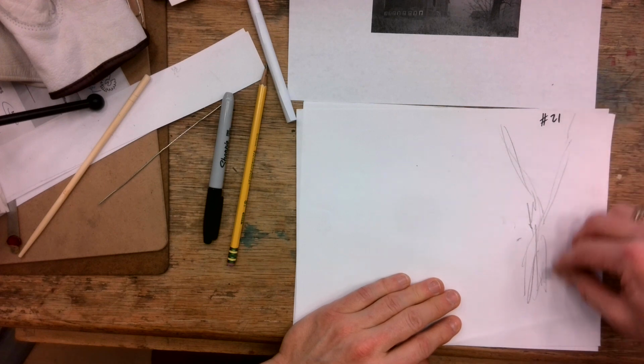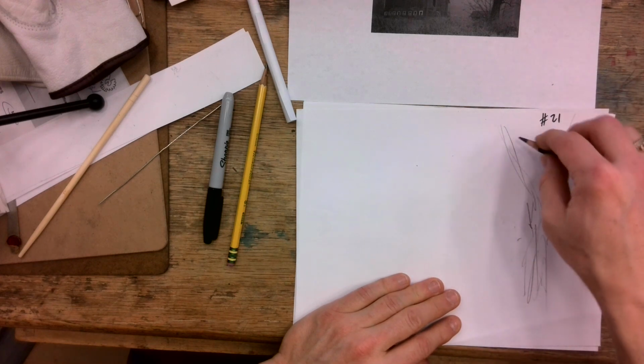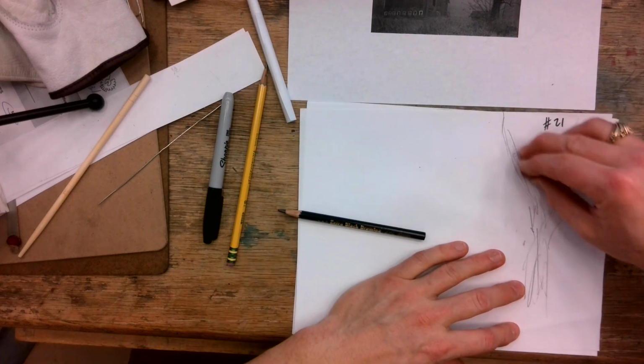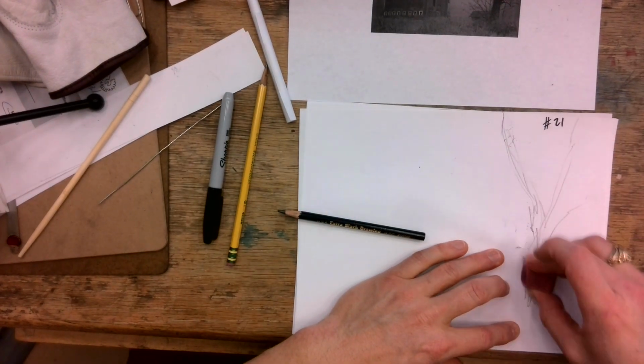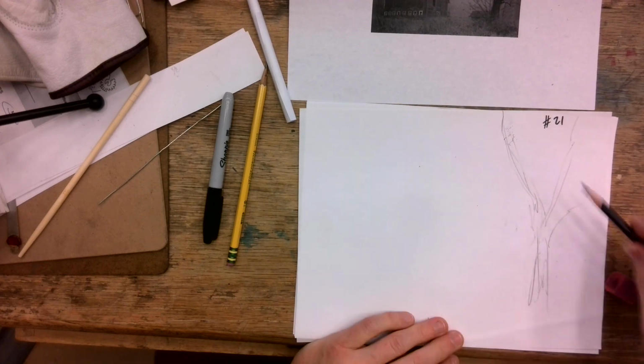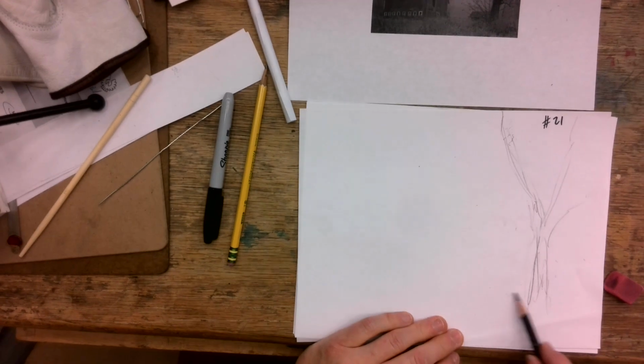And I'm not drawing the tree. I'm just doing placeholders for drawing the tree. This is not a drawing of a tree yet. It's just a mess. It's just a mess that looks like a tree, kind of. So that's kind of the basic tree structure there.